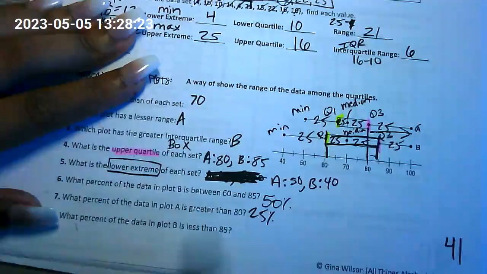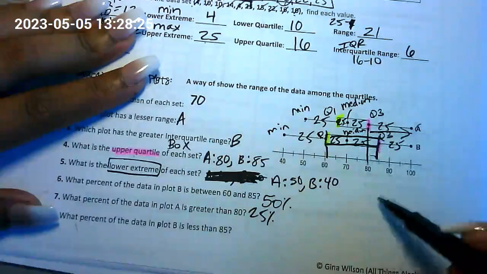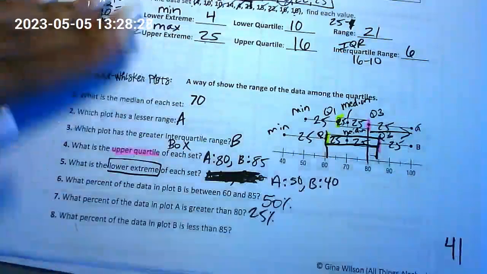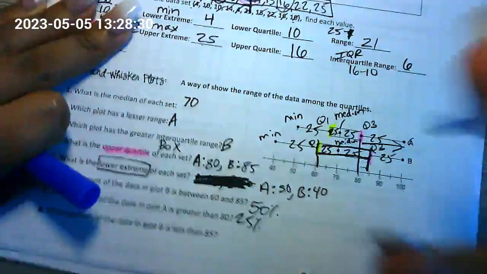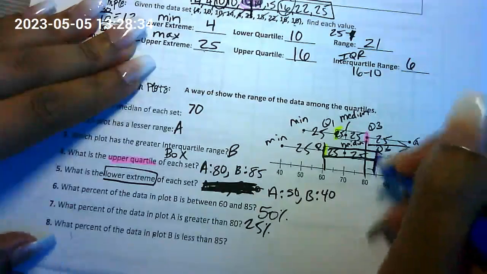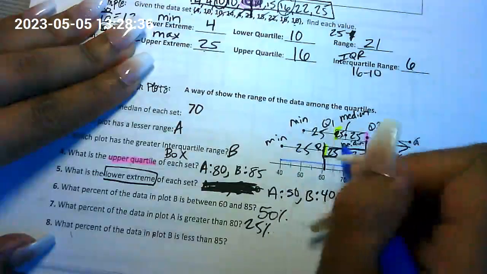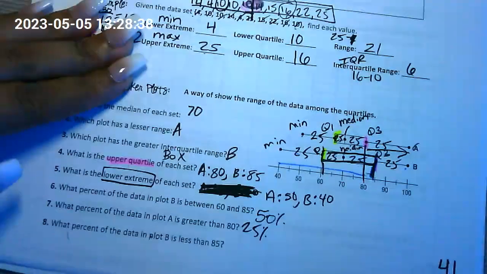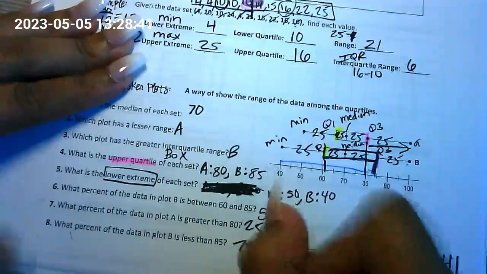What percent of the data in plot B is less than 85? So 85 is right here. So that's 25, 25, 25, 75. Flip it over.